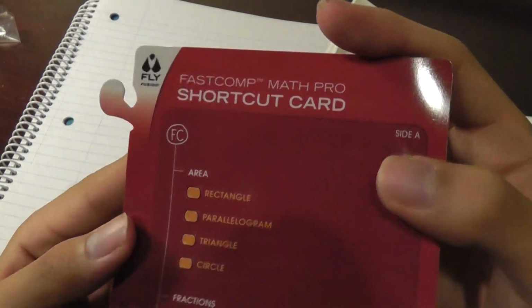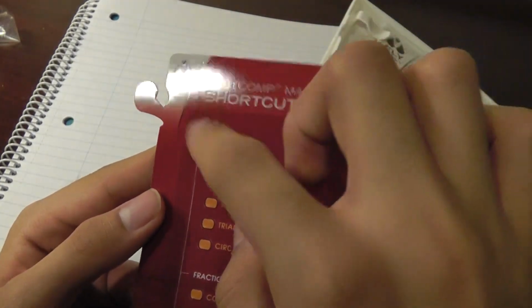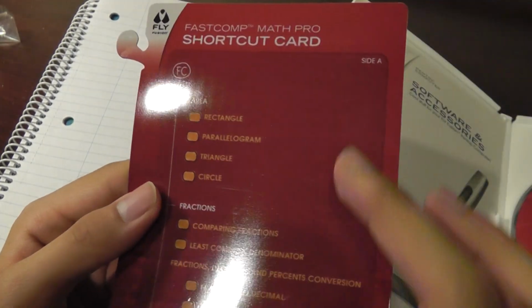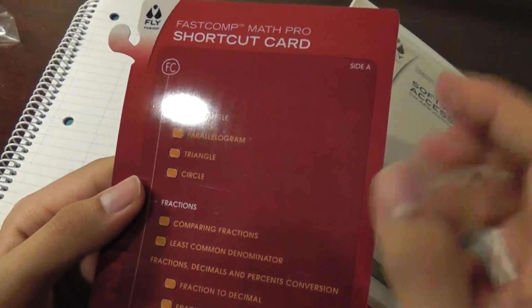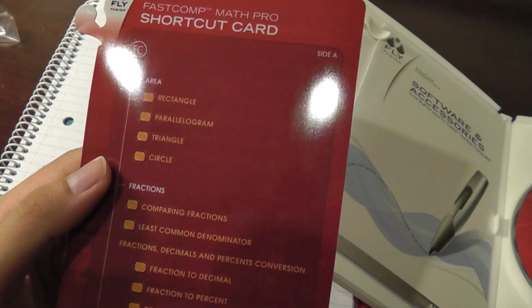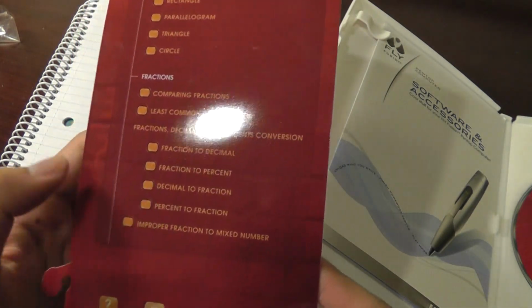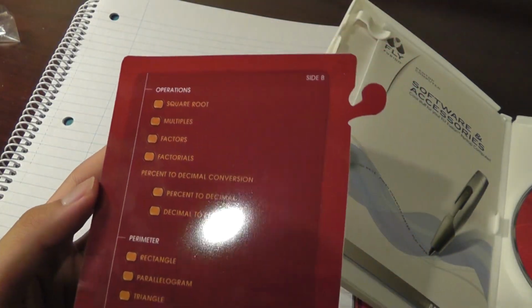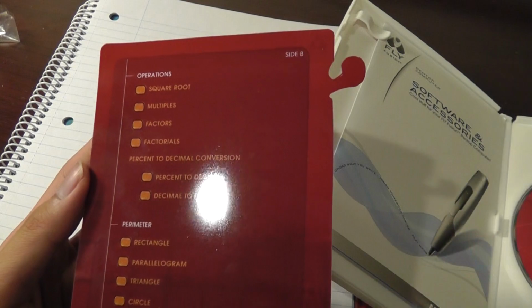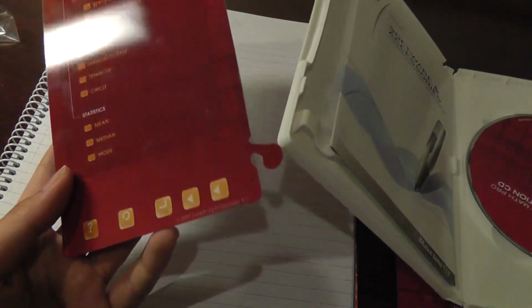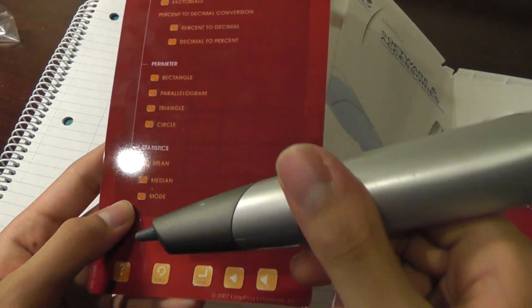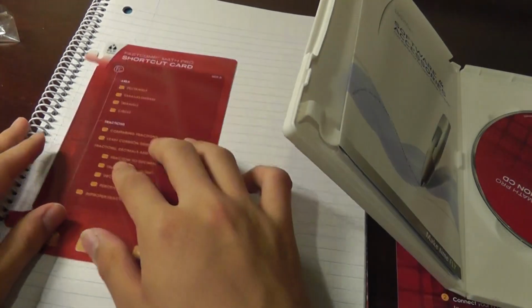So for example, the Flycon drawing, an FC, will actually automatically update these features and allow you to go through these different features like area of a rectangle, a parallelogram, a triangle, and a circle. It can do fractions and fraction to percents and proper fraction to mixed numbers. And on the back it tells you more stuff. You can press this to access the mean, the rectangle, and statistics. So by pressing these buttons using your pentop computer, you could just access these features. So it seems to be pretty intuitive, and it's a nice little cheat sheet that comes included in the package.